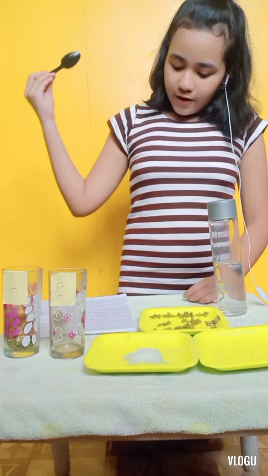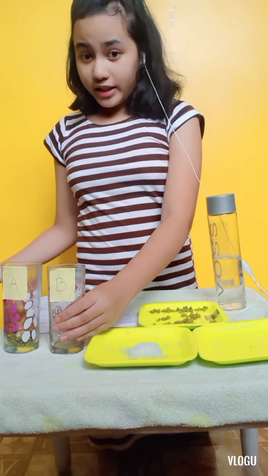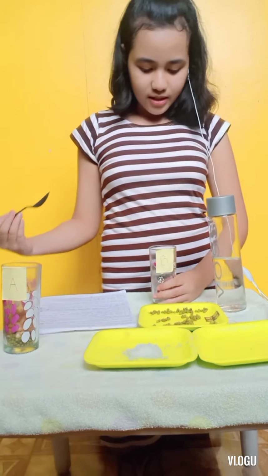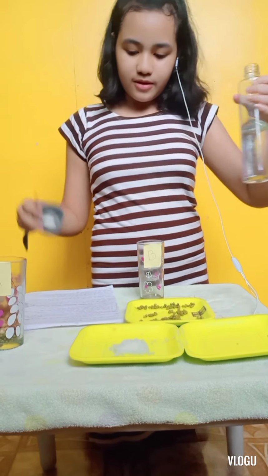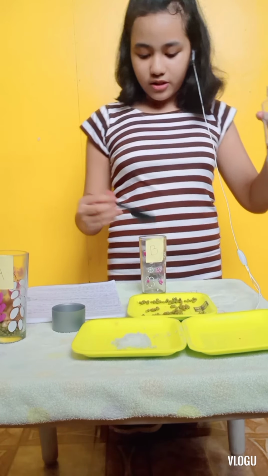And fill the other glass with water. So this is the other glass. And I'll label it as container B.